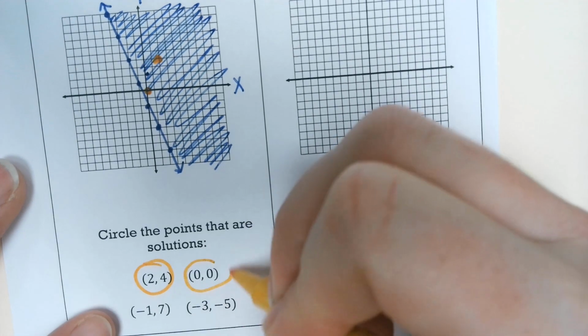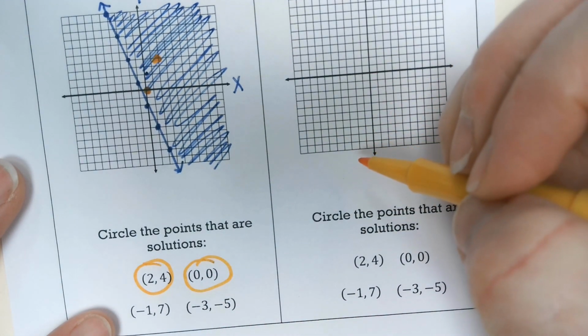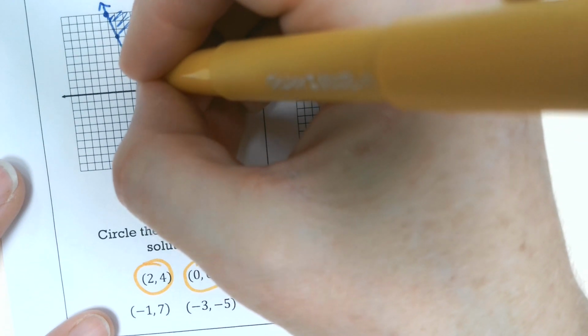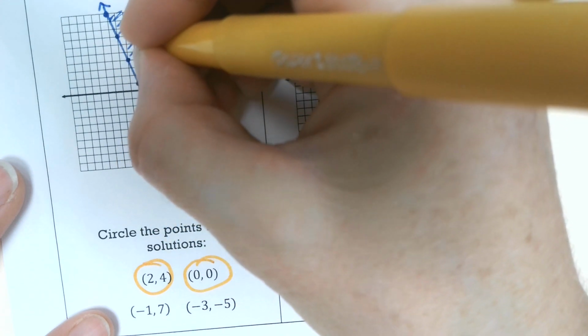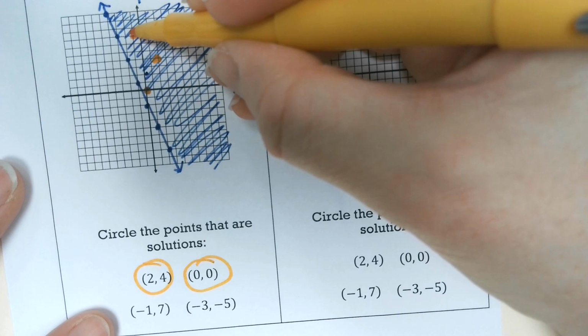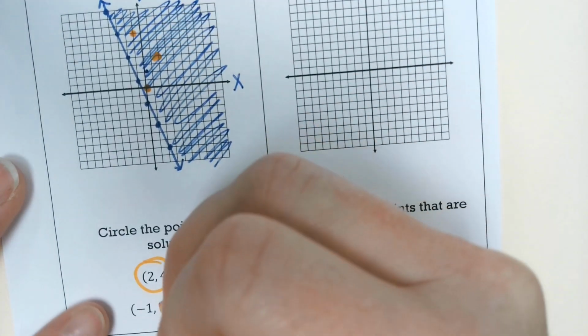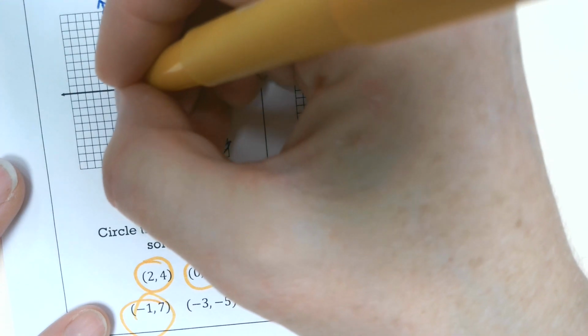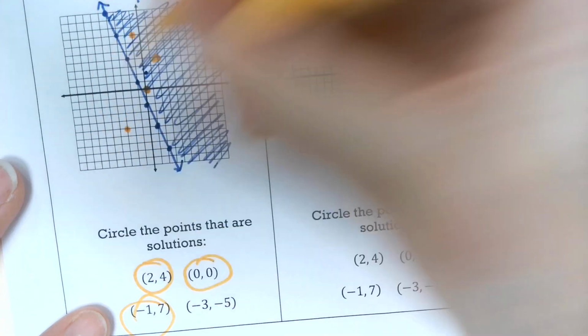Yes. Negative 1 and then 7 is up there. Negative 1, 7. Yep. And then negative 3, negative 5. No.